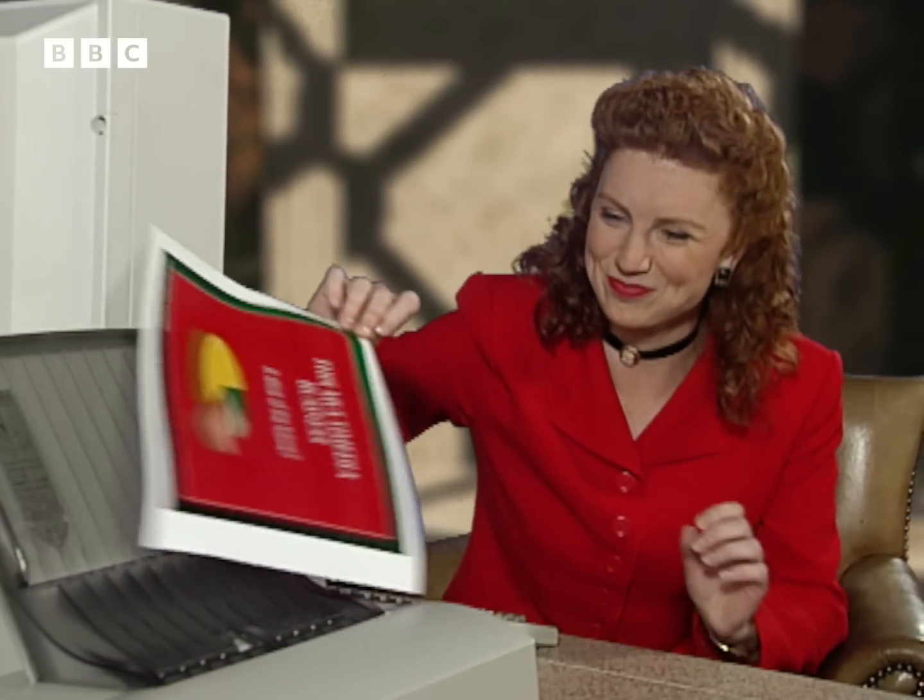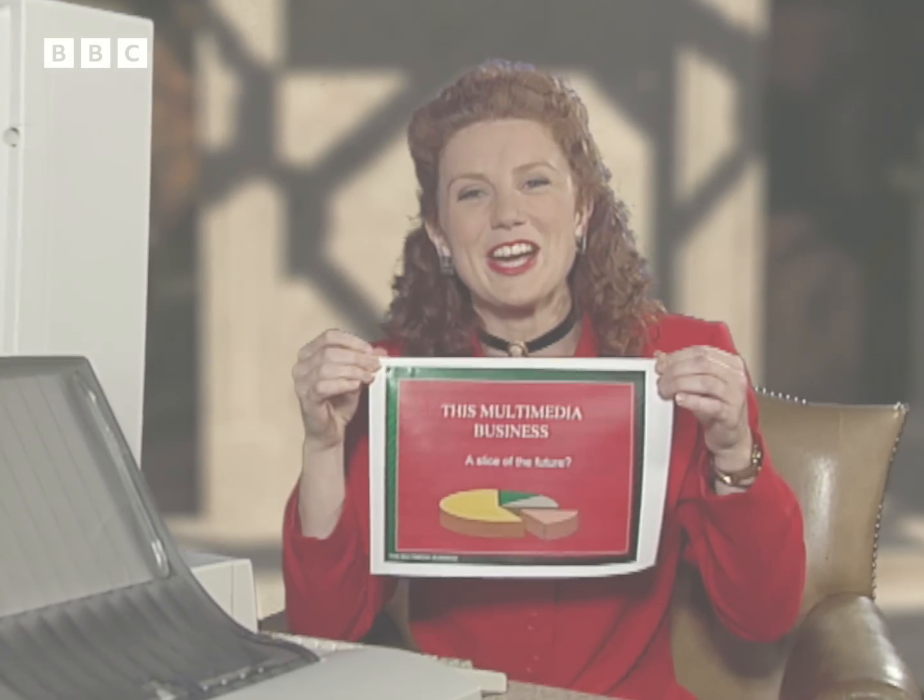Let's see how the printer's getting on. And here we have it. Not too bad for a first attempt. There you go.